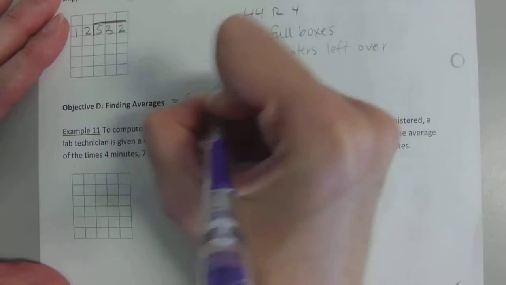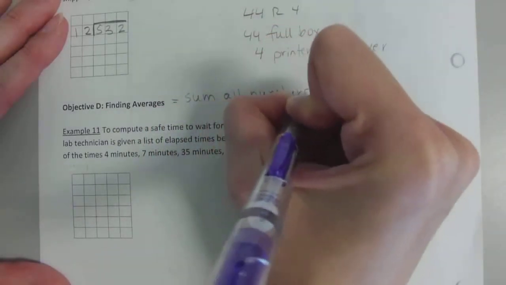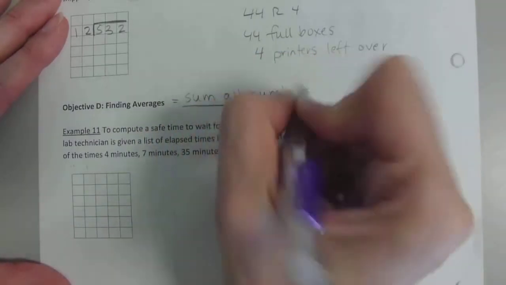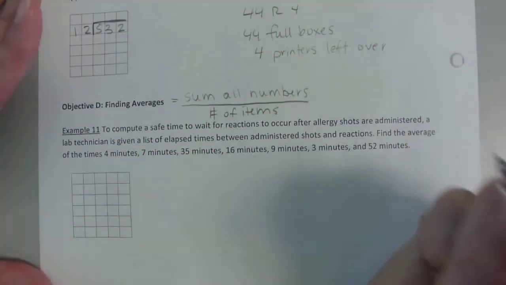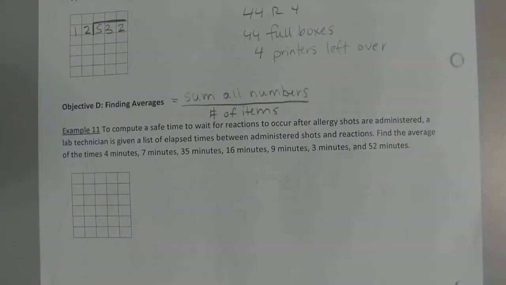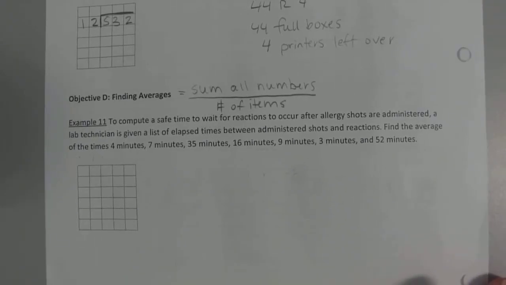So over here, guys, write down, like in words, averages are always sum all numbers and then divide by the number of items. Sum all numbers, but then divide by the number of items. So what does that mean? You would add up all your test scores and then divide by how many tests you have. Okay?